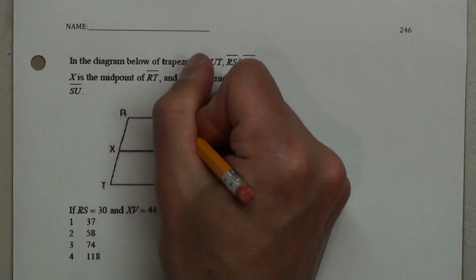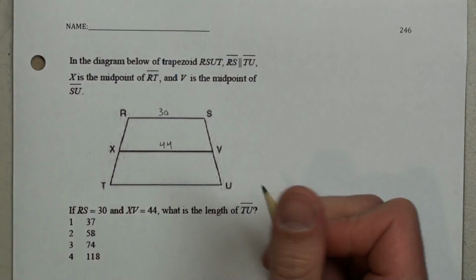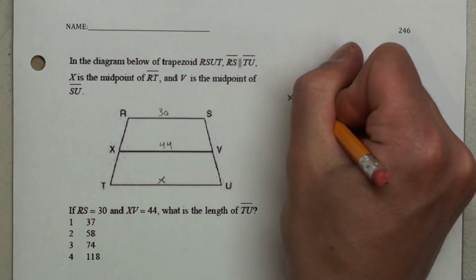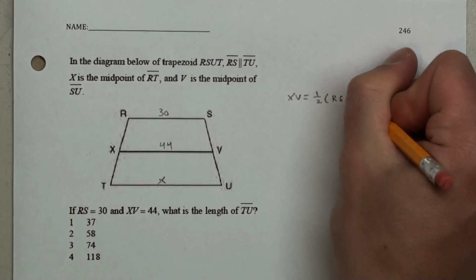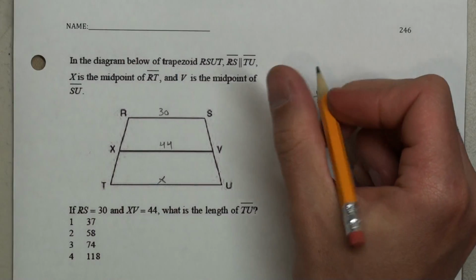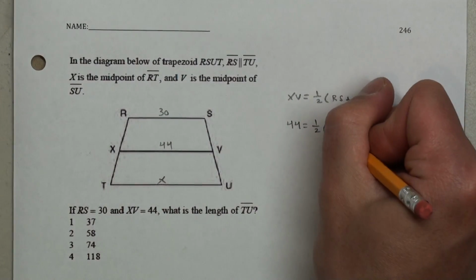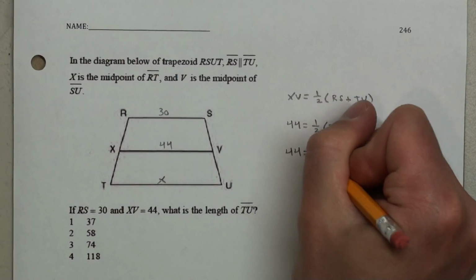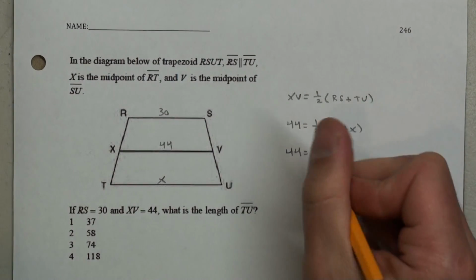RS is 30. XV is 44. What is the length of TU? Well, I know that XV equals 1/2 of RS plus TU. So 44 equals 1/2 of 30 plus x. 44 equals 15 plus x over 2.